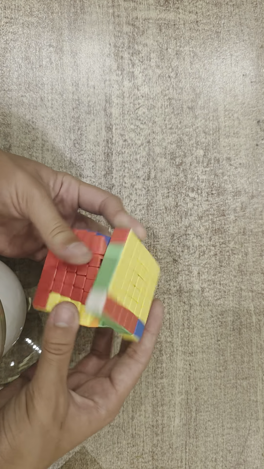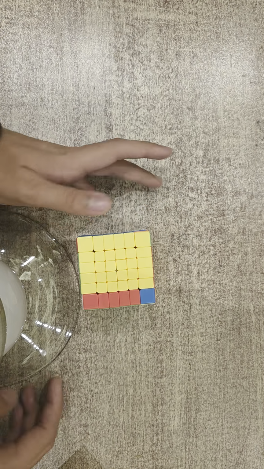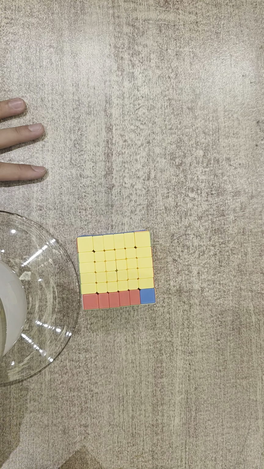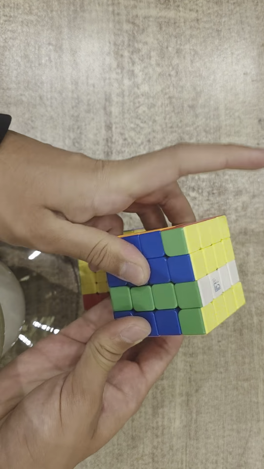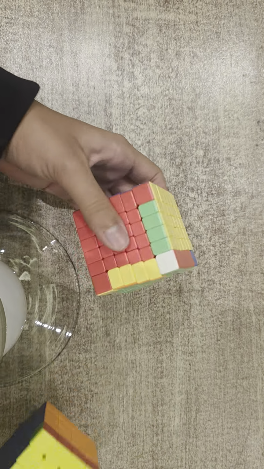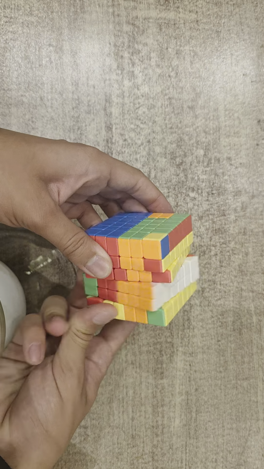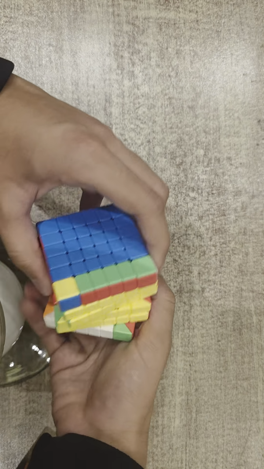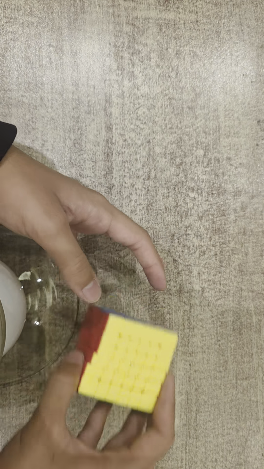Do the Shrek move, and then just the PLL parity alg, the opposite one, the first PLL parity case which I showed you. The opposite one, just give me a second. This one, you just have to perform this alg after doing the Shrek move. And then U prime, R, U prime, R prime.